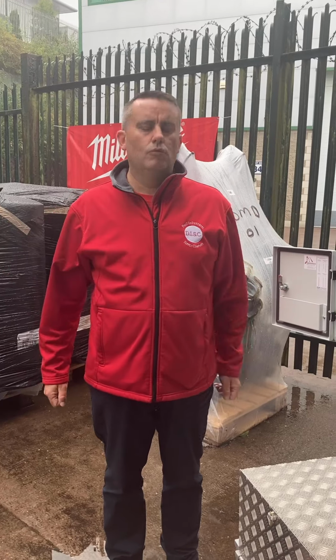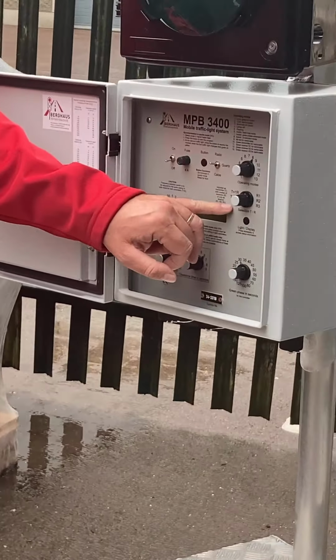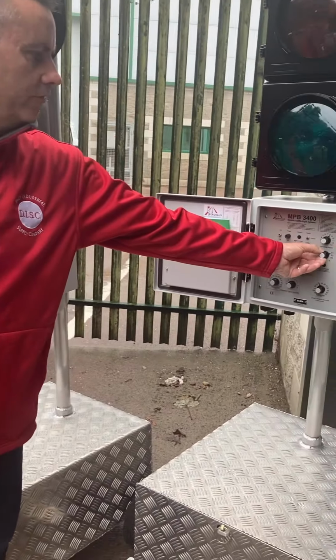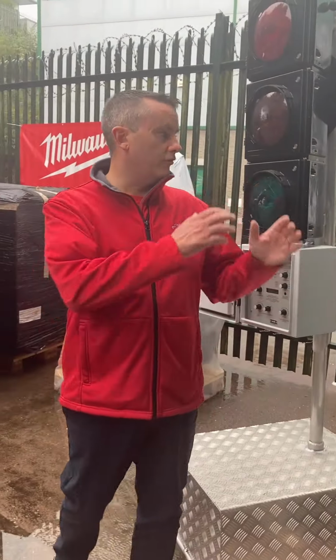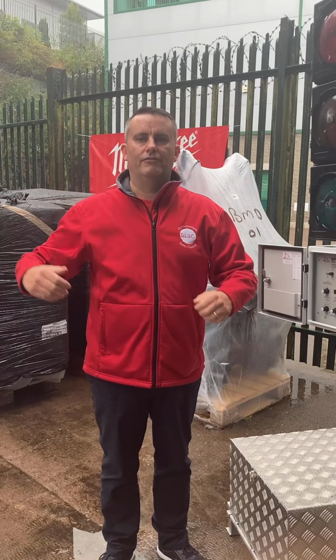In a situation whereby the user wants to set up the lights for four-way movement of traffic, we have T+3R, which is transmitter plus 3 receivers, and we set the dial to receiver 1, receiver 2 and receiver 3 on the other unit. This gives us one transmitter plus 3 receivers for four-way traffic flow.